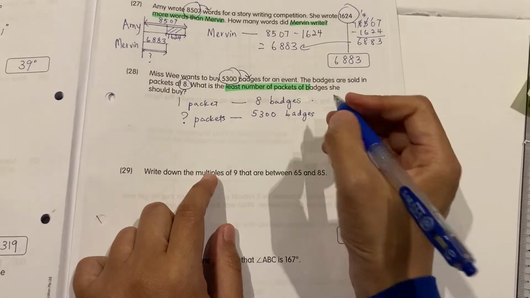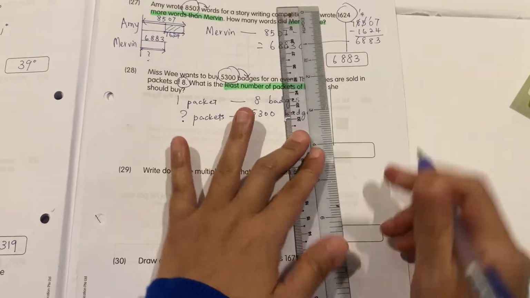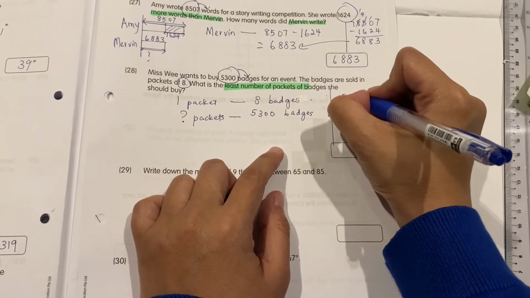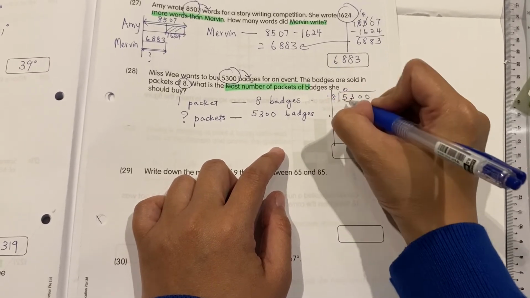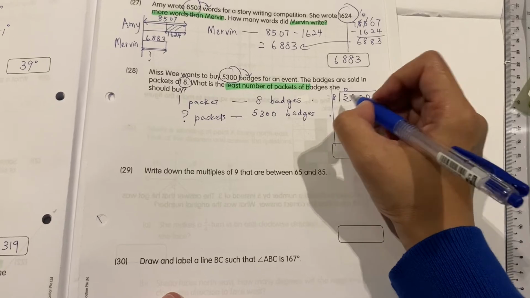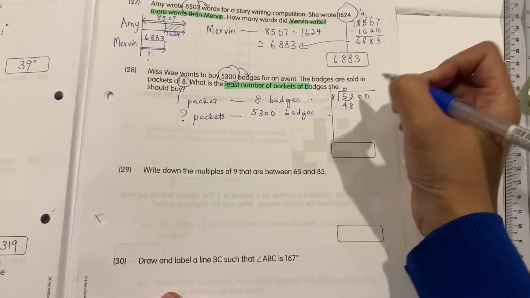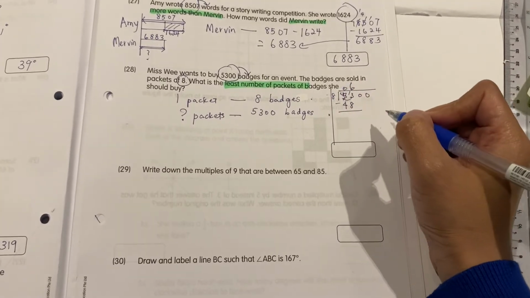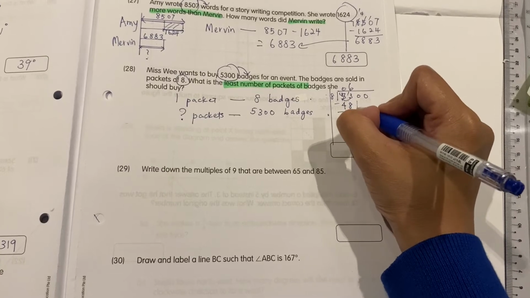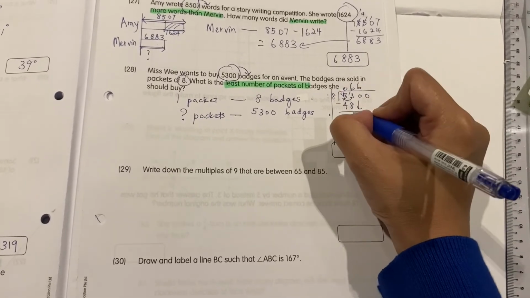So all you need to do is to just divide it by 8, right? So your answer will be, here will be your 48. That's 6. So closest will also be 48.